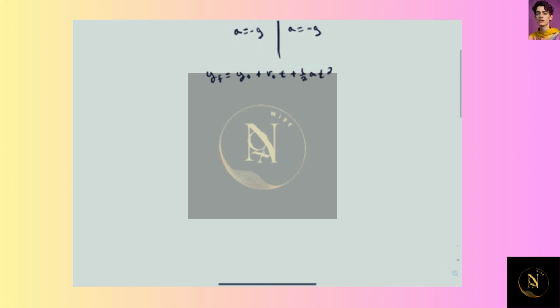Now, for the stone, we know the initial height is 0. The initial velocity is 24. And this is a minus G t squared. So Y final, this is the expression for the stone, is going to be 24t minus 1/2 gt squared.